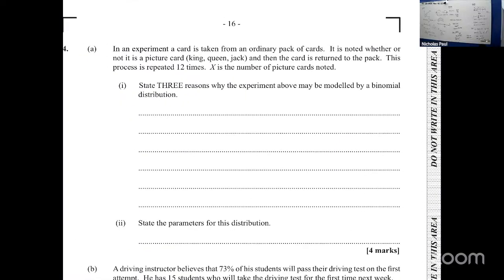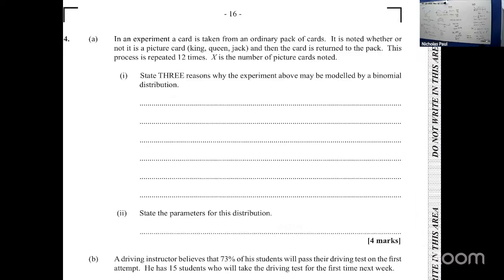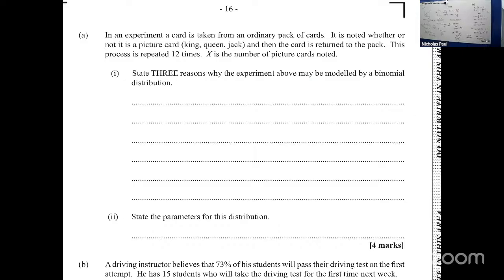Let's do the next one quickly. First part is just to list the distribution. Remember the 3 reasons for binomial, and state the parameters. What are the parameters here? n is 12, and p is, right? Remember the word cards, picture cards are king, jack, queen, that's 3 by 4 suits, so that's 12 out of 52. You have normal cards and picture cards, king, queen, jack, and non-picture.